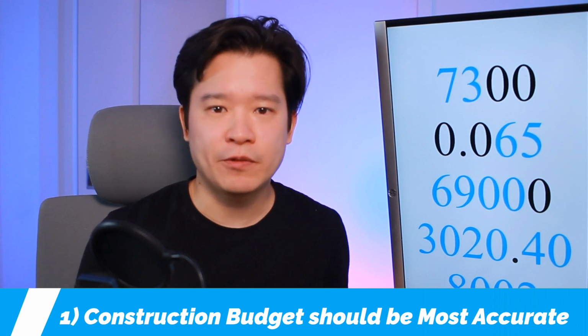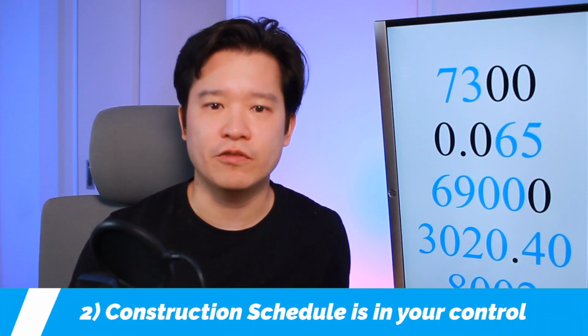Because you can get quotes before you close, you have to build in contingency budgets, and you mostly have control of it during construction. You can also negotiate guaranteed max price contracts from vendors. So if you're really off, it's your own fault. Number 2 is the construction schedule, which is also very much in your control.